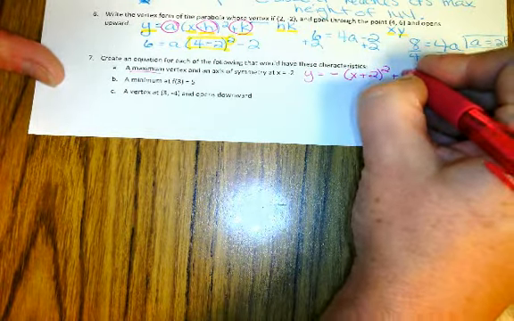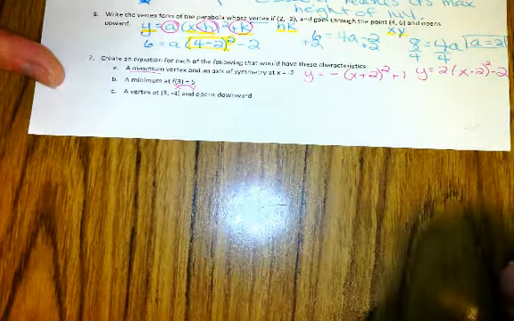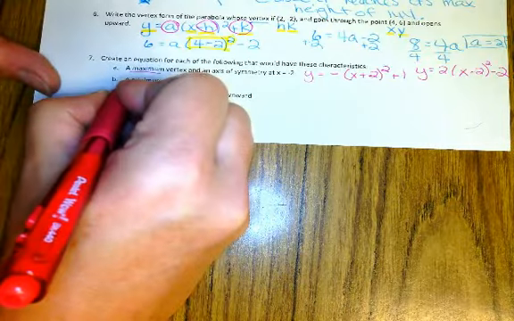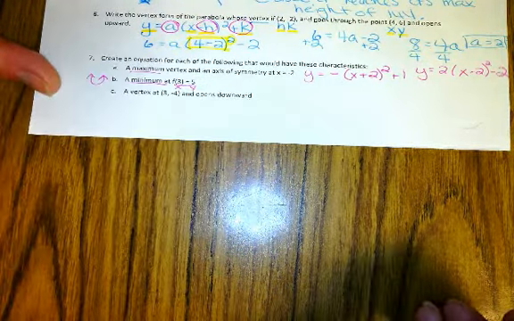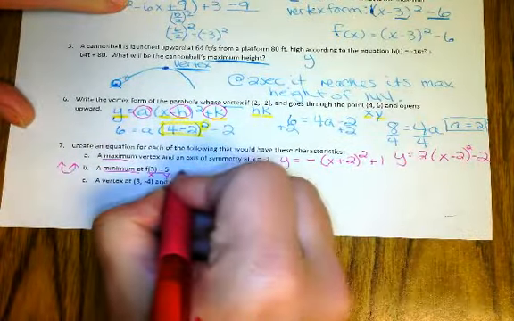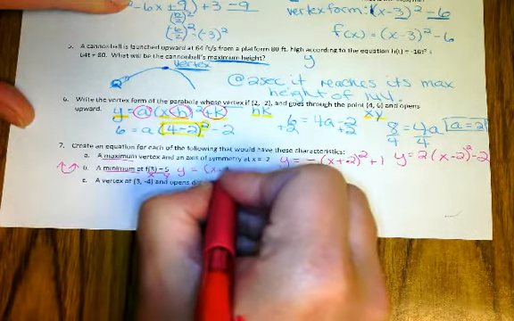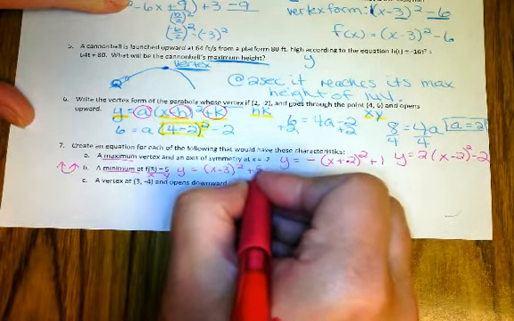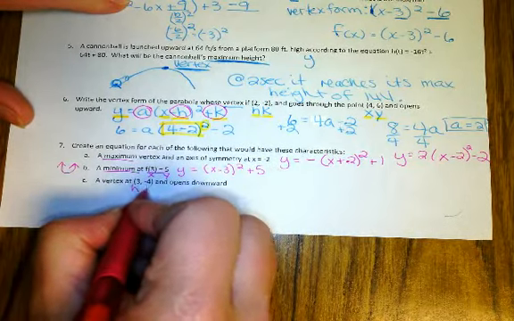So I'm just going to put like plus 1 or something. Now this one has a minimum at 3, 5. So what they're actually telling me here is this is the x part of the vertex and that's the y part of the vertex. Now I also know since it's a minimum, it's going to open upward. So the equation is going to start off with a positive. So for this, I'm going to have y equals, this moved right, so x minus 3 squared and then plus 5.